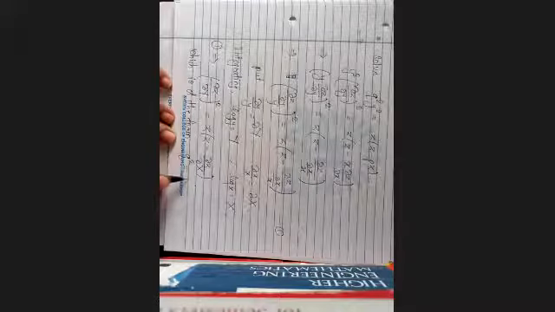Which form is this? dou Z by dou Y is Q. Yes, Q square is Z into Z minus dou Z by dou X is P. It is reduced to PQZ, that is form 2.